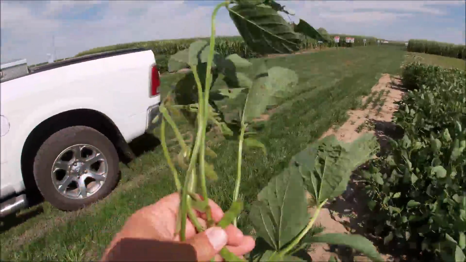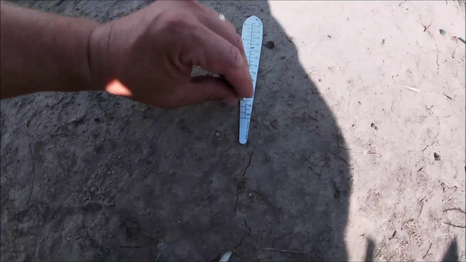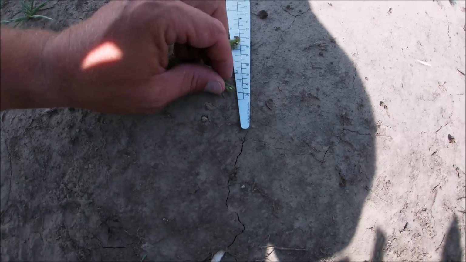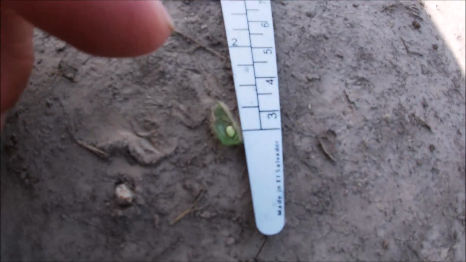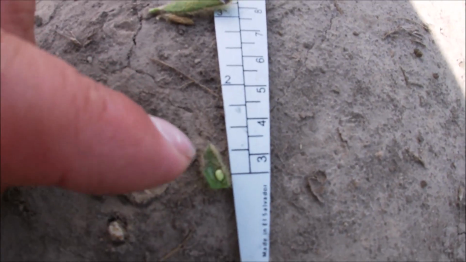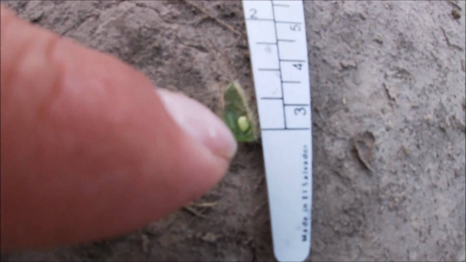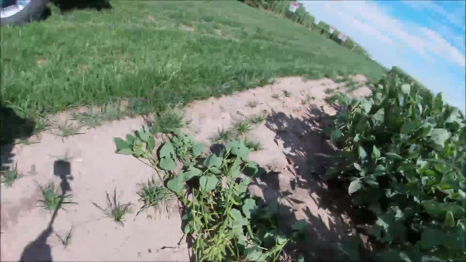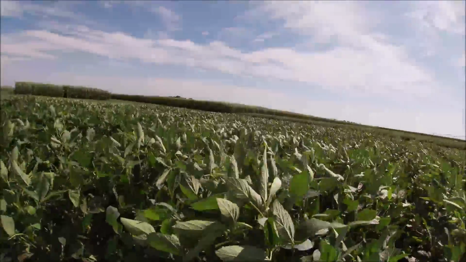So I've already pulled a pod apart, and let's take a look at that pod. So here, inside this pod is a bean, and you can see that bean on my seed depth tool here. Those are 1/4 inch marks. That bean is about half the way between those 1/4 inch marks. So we've got an 1/8 of an inch bean here. So we're gonna call this early planted stuff R5 soybeans, okay?